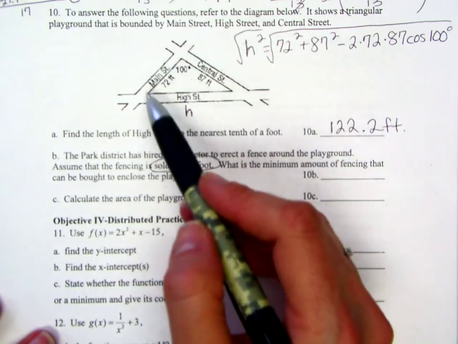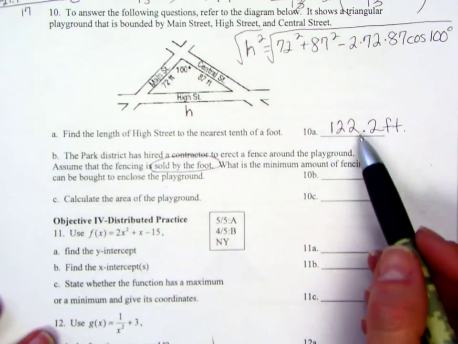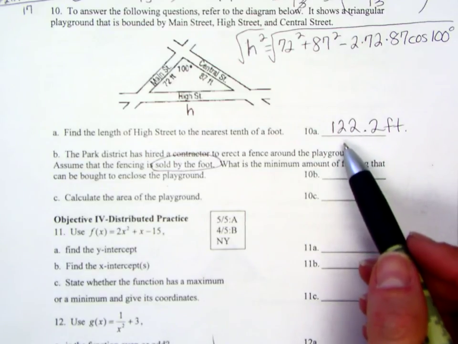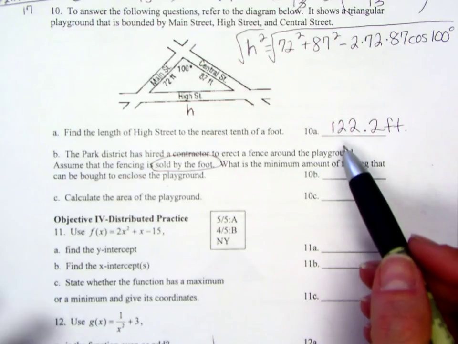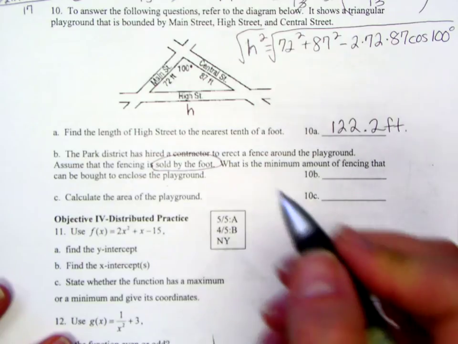So we have to add up all the sides, but we got to round up. Because again, if we can only buy fencing by the whole foot, rounding up will give us a little extra versus rounding down, which will leave a gap in the fence. Children would die. It would be very sad. All right. So the work for number or letter B would look like this.